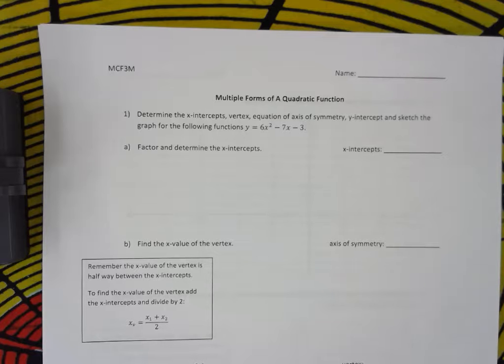If we're given something in standard form, we can figure out the vertex in a couple of ways. One, we can complete the square and then it'll be in vertex form, or we could factor it and figure out what the x-intercepts are and then use them to determine the vertex. That's what we're going to do here today. So we're going to take this expression 6x squared minus 7x minus 3 and factor it and figure out what the x-intercepts are.